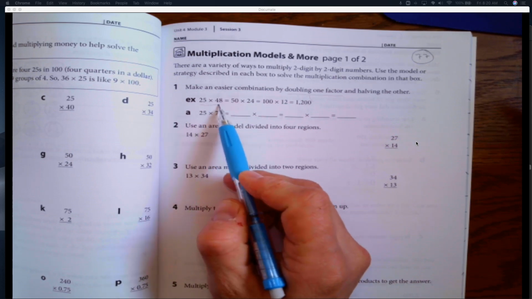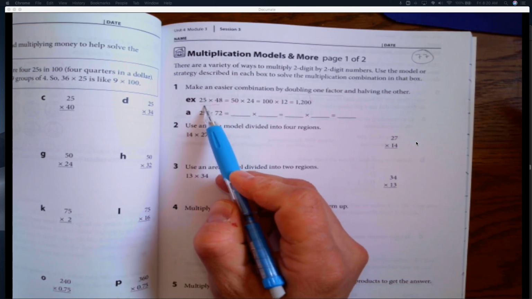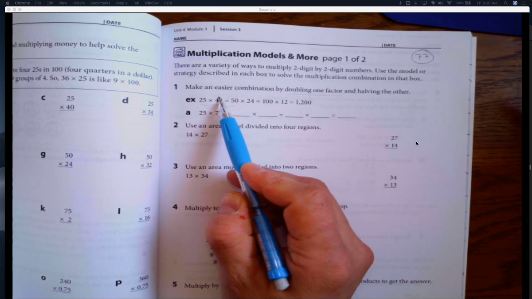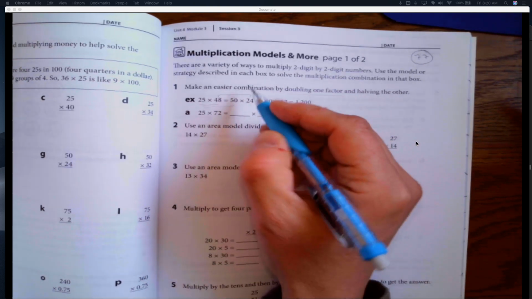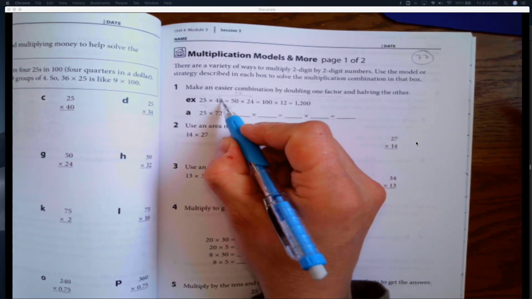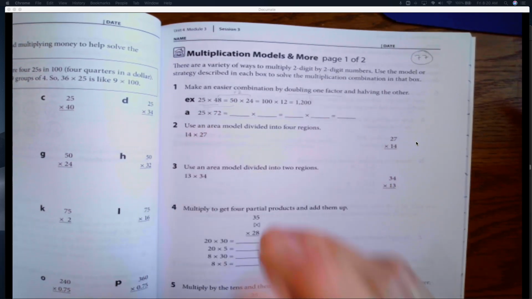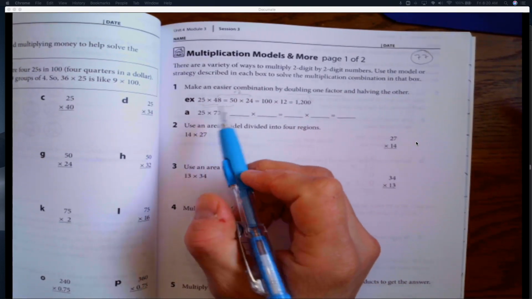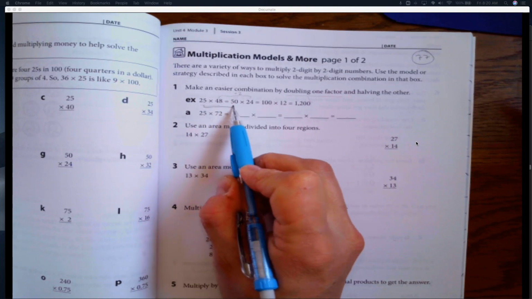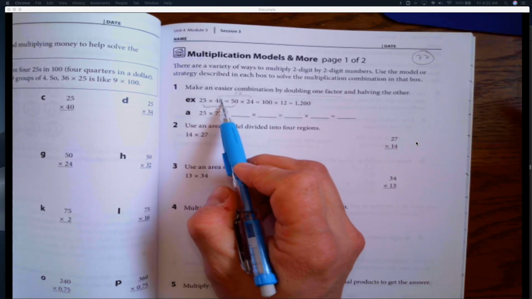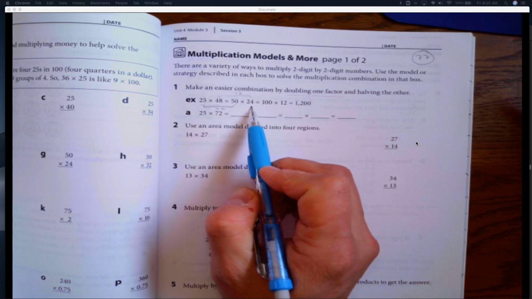The example they give is 25 times 48. So they're doubling the 25 to make it 50, and then they're halving. Hopefully that's clear. It looks a little blurry on my screen. So they're dividing 48 by 2 to get 24, and they are doubling 25, or timesing it by 2, to get to 50. Then 25 times 48 becomes 50 times 24.